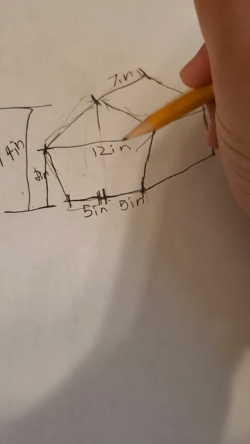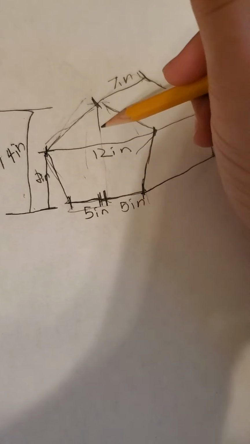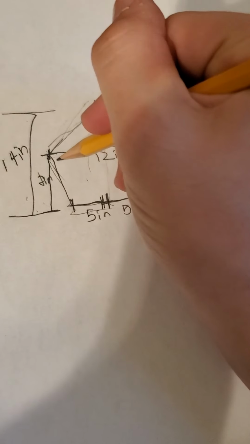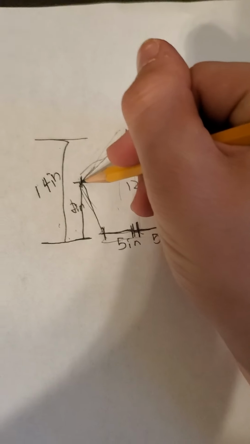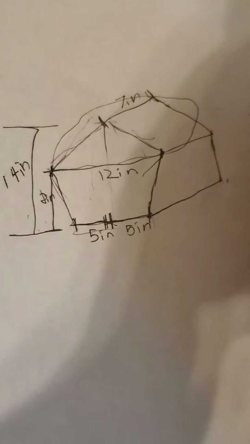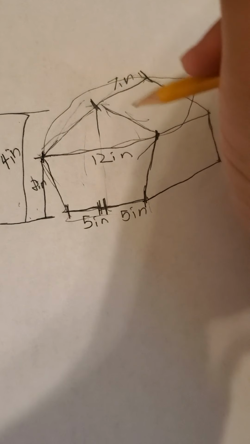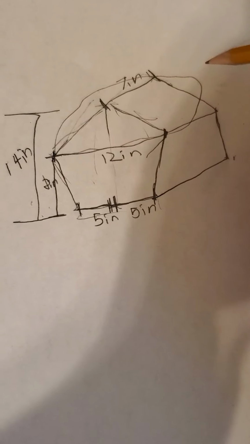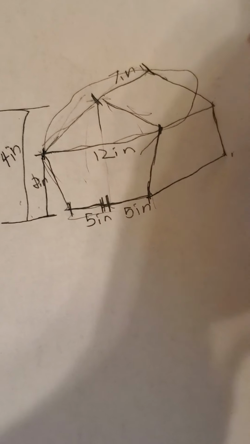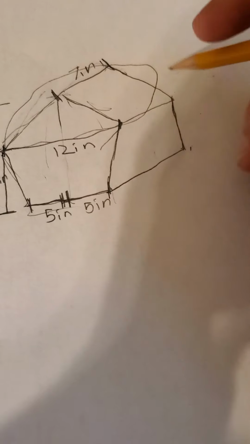But essentially, what you have to do here is divide it into multiple different shapes. This shape right here up top is a triangular prism, and you can use your formula for that. Now, I don't know the formula for a pentagon, so this is how I did it.